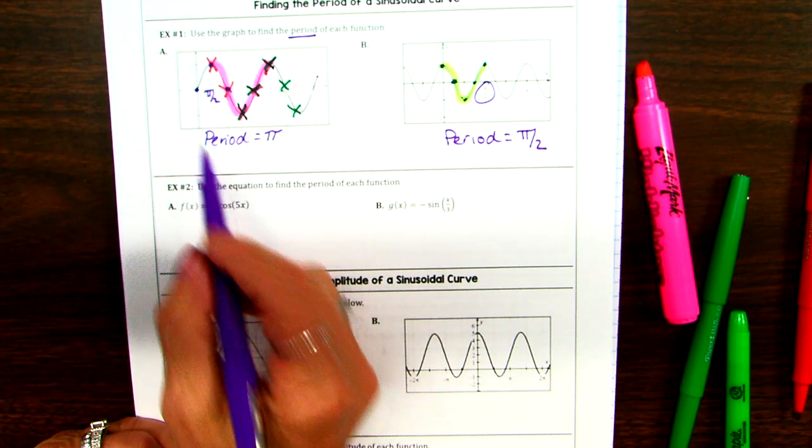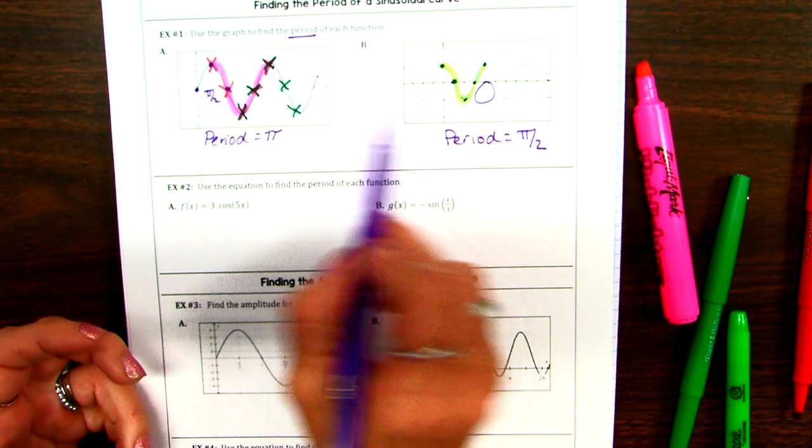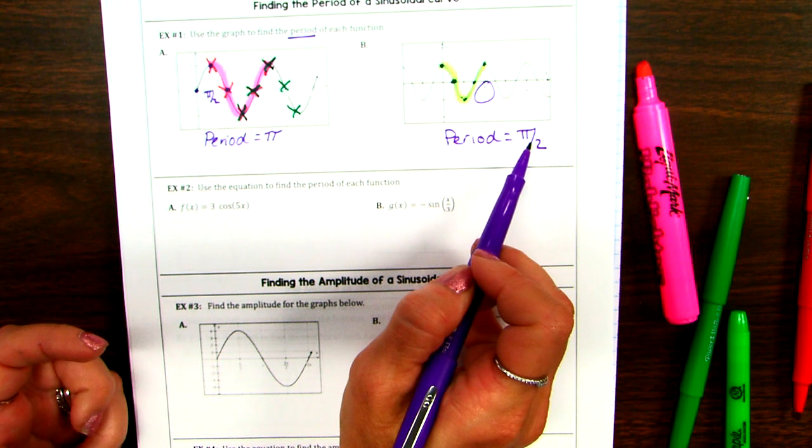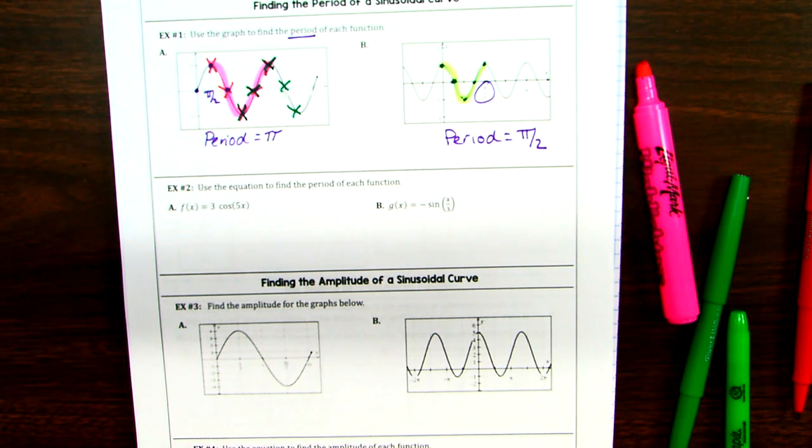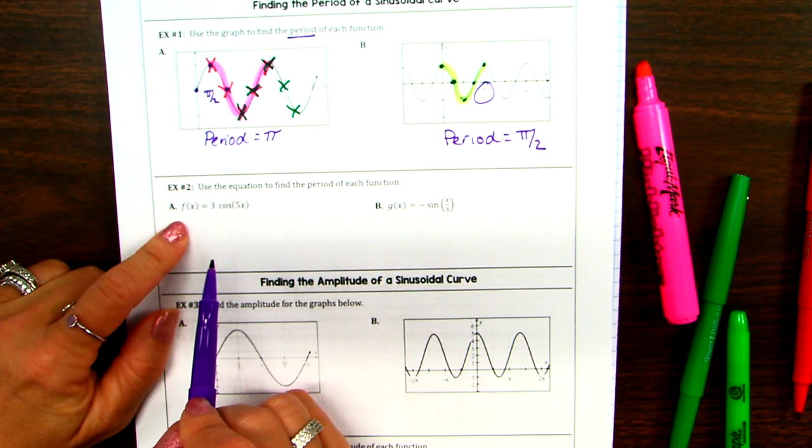Okay? So I think we've got that. I think we all know how to find the period using the graph. 5 points starting at 0 makes the most sense. Okay? Use the equation to find the period.